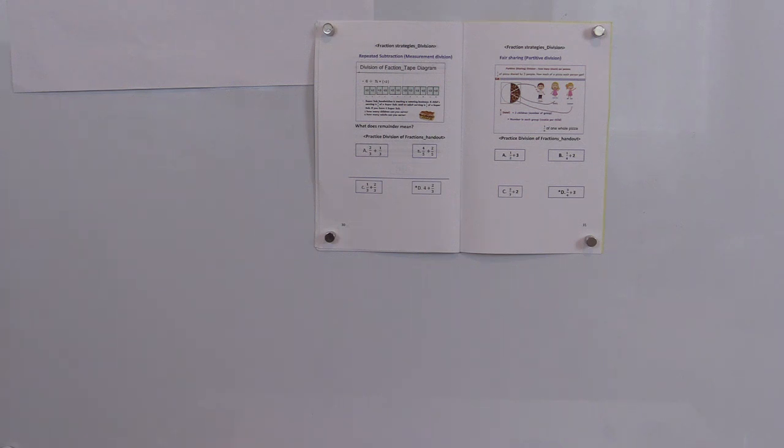Okay, so this video is to talk about division of a fraction. Before moving on to division of a fraction, this is page 30 and 31. I want to review what we did for two types of division problem. Can anybody remember what we talked about?